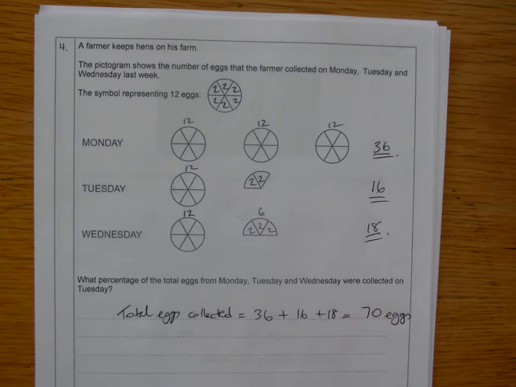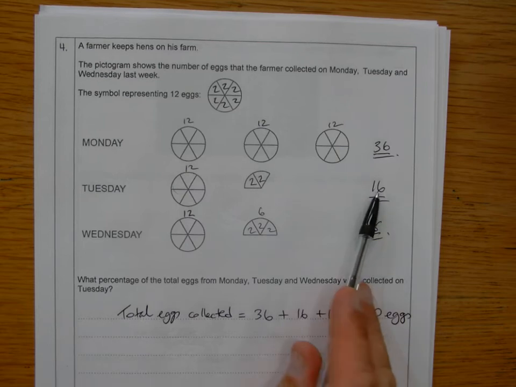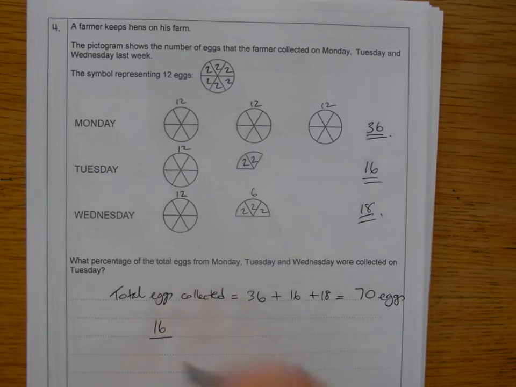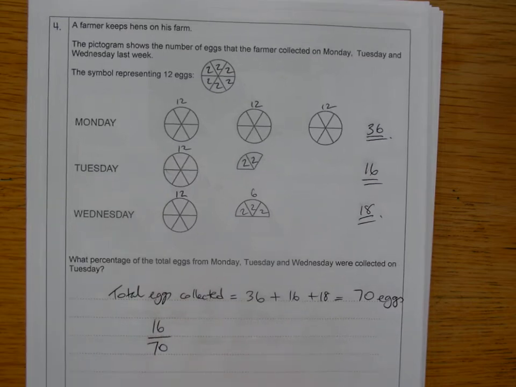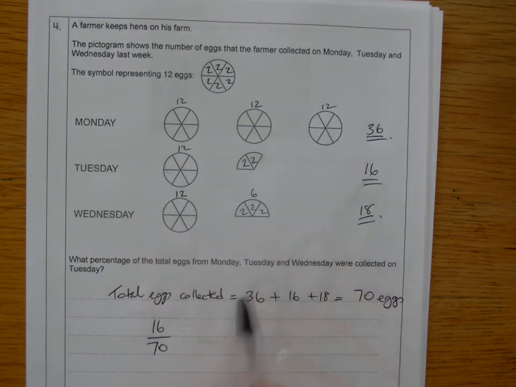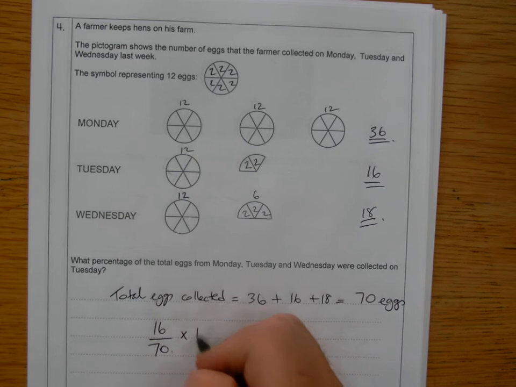Now, what percentage of these were collected on Tuesday? Well, what you need to do is form a fraction. The fraction that were collected on Tuesday. We know a total of 16 were collected on Tuesday, so the fraction collected will be 16 out of 70. You need to think about what Tuesday represents as a fraction of the whole 3 days. 16 were collected out of the total of 70. So you get a fraction first. To change a fraction to a percentage, you just times by 100.